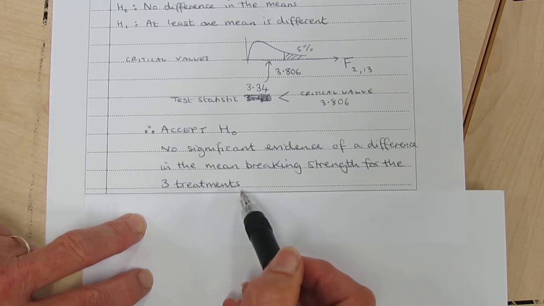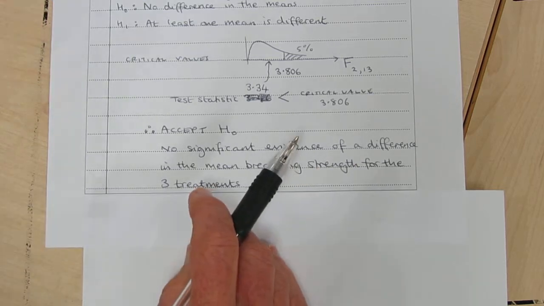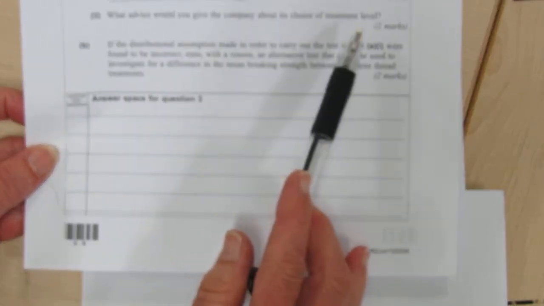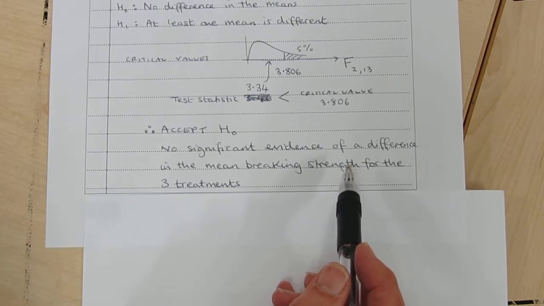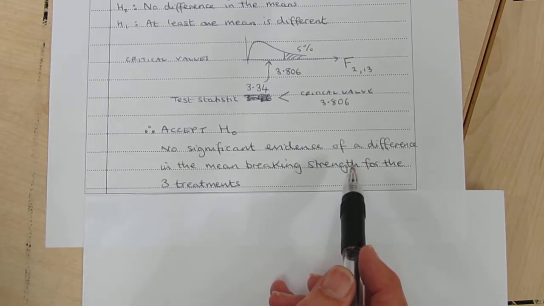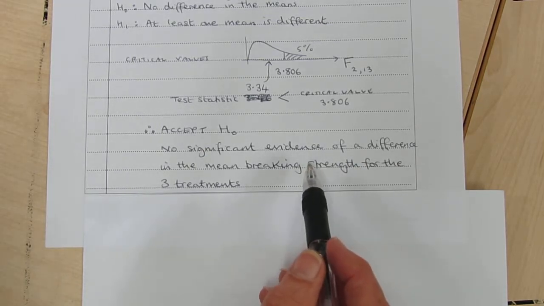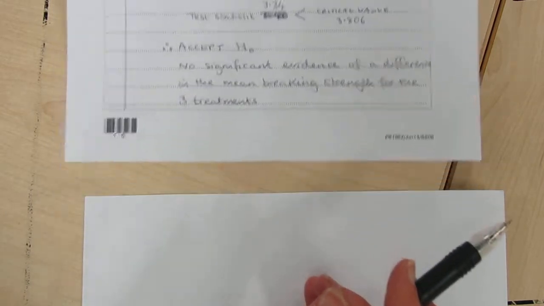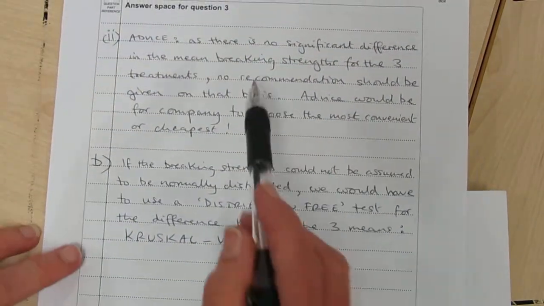Right, the second part of that question, 2 marker. What advice would you give the company about its choice of treatment level? As your conclusion was that there was no significant evidence, there is no advice that you can give on the basis of a difference in the mean breaking strengths. So I would suggest the following advice to get 2 marks.